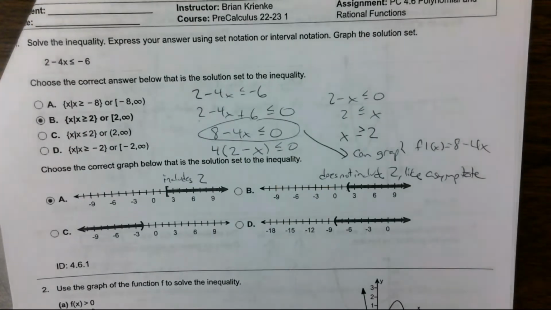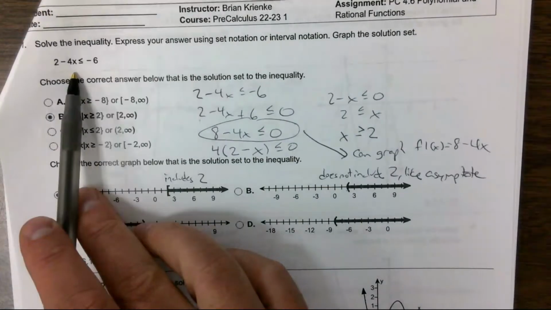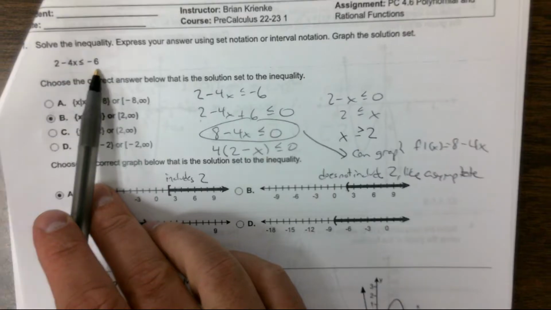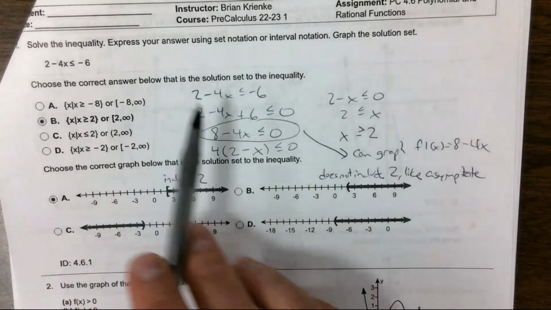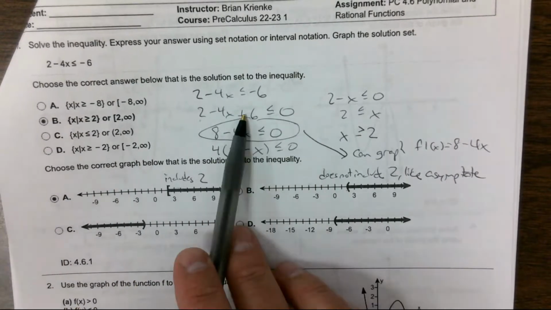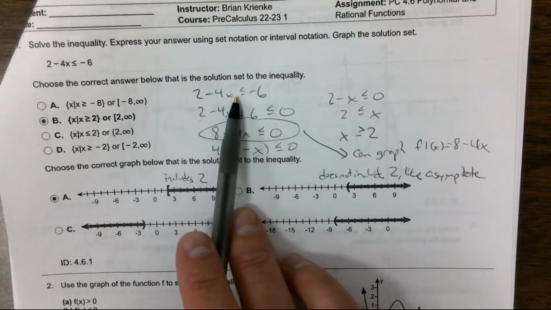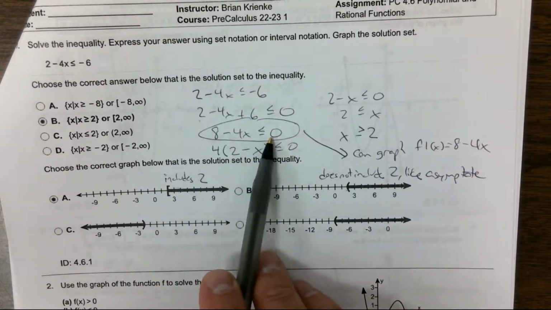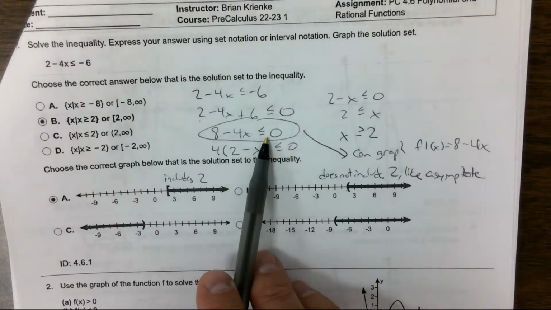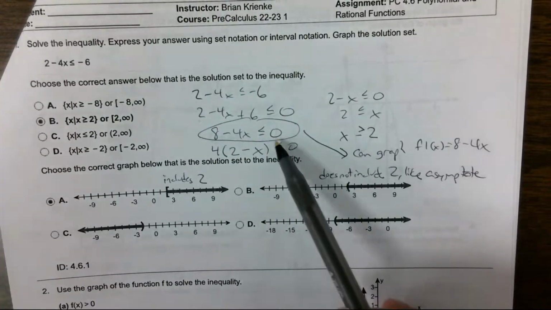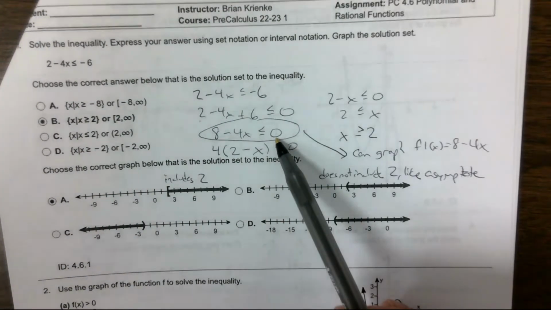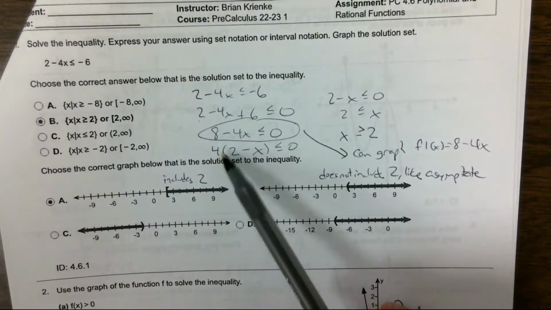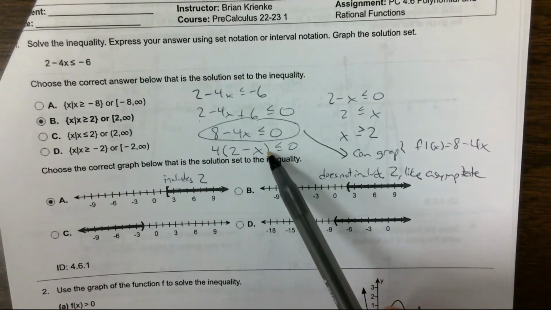For number 1, it says 2 minus 4x less than or equal to negative 6. So our first goal is just move it over, so we add 6 to both sides. And then we have 8 minus 4x less than or equal to 0. So one way to work it is algebraically, and that's where you'd factor out the 4, so you're left with 2 minus x.